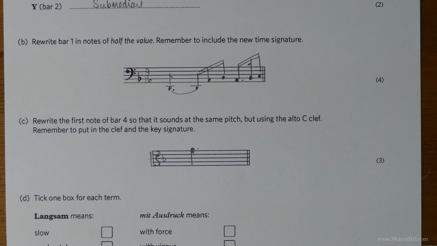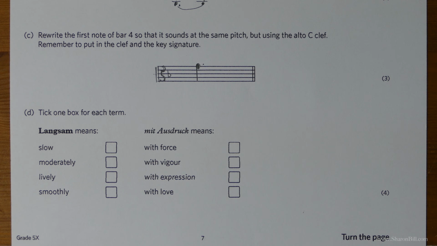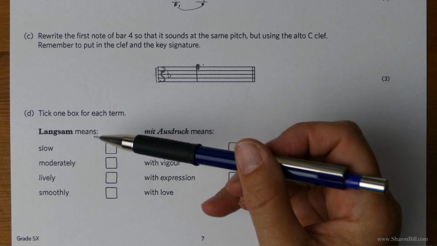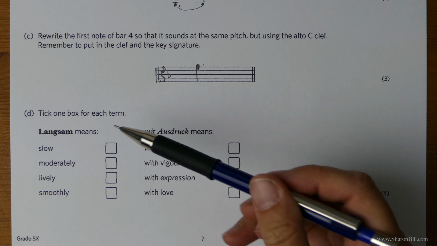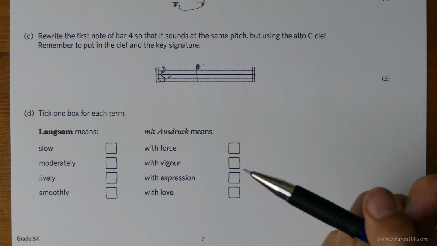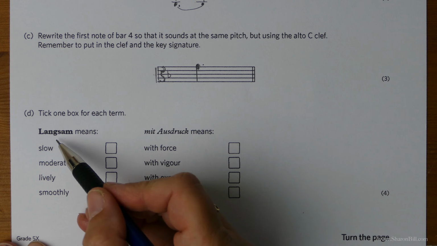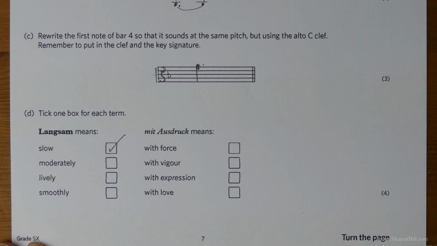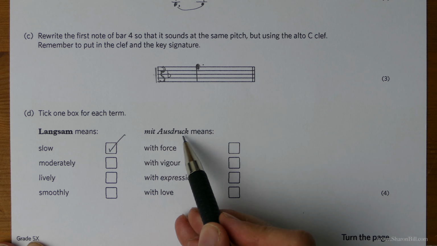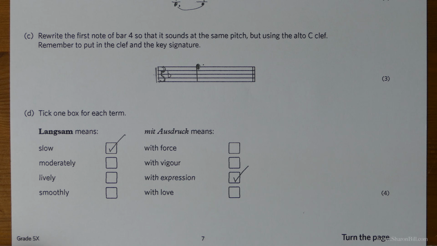There we go. So now you can see again how the performance directions and terminology is now given as multiple choice. However, it still means that you need to know this. So it's just a matter of revision. So langsam means slow, and mit Ausdruck means with expression. So you've just got to learn those.